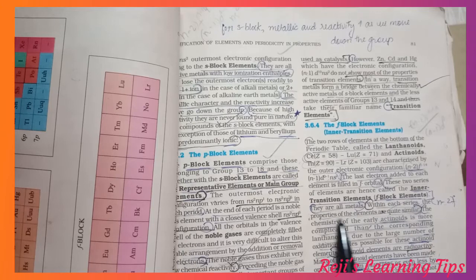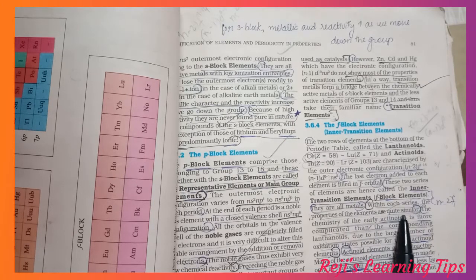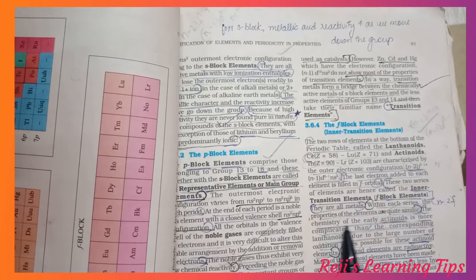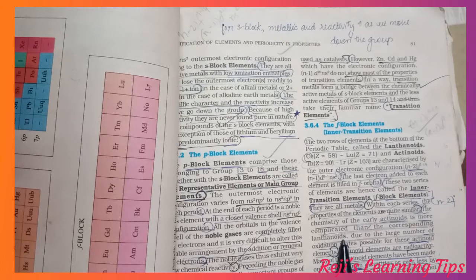Within each series, the properties of these elements are quite similar. The chemistry of the early actinoids is more complicated than the corresponding lanthanoids, due to the large number of oxidation states possible for the actinoid elements.